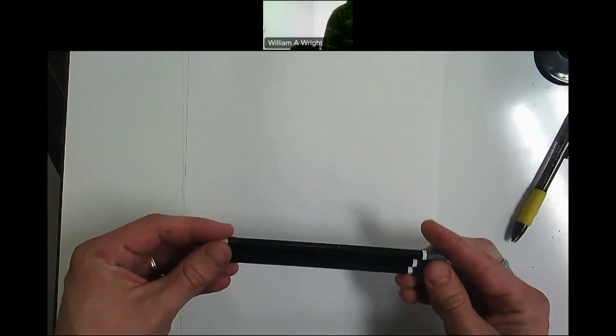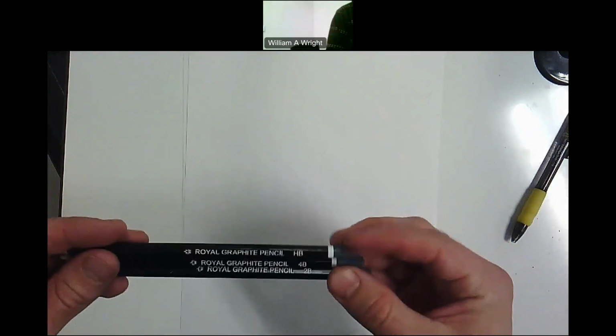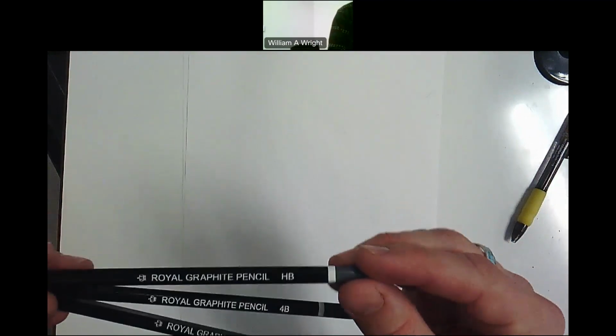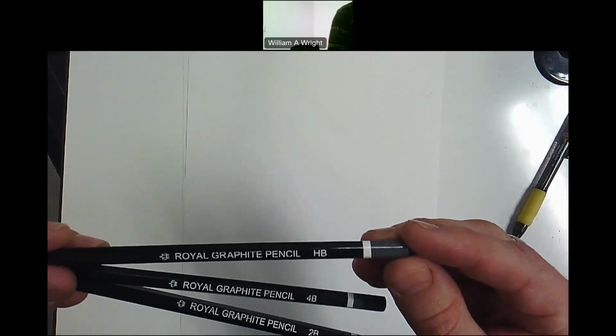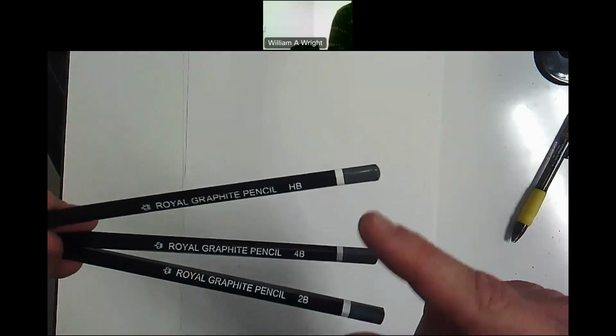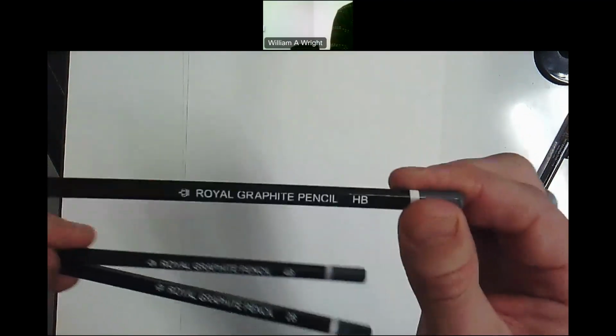Okay, so first of all, I'm going to start with pencil, and just real quick to review, if you don't know, remember that HB is right in the middle. And out of the pencils I have here, that's the lightest one I have. So that's what I'm going to start with.